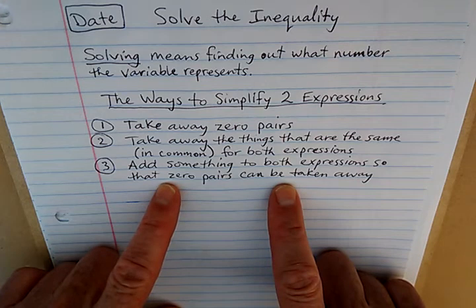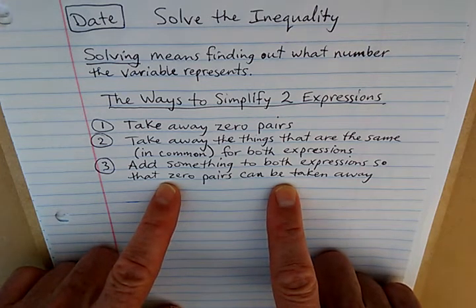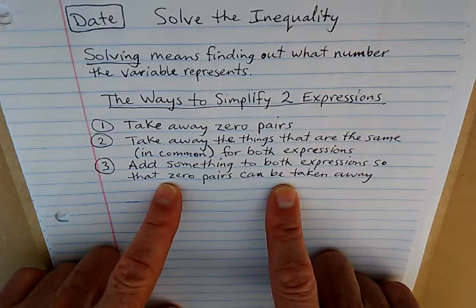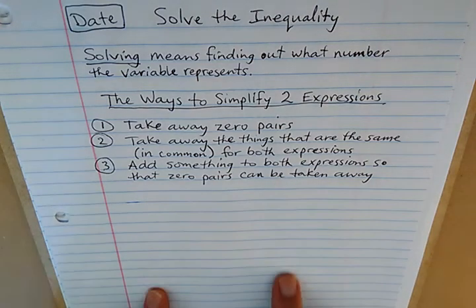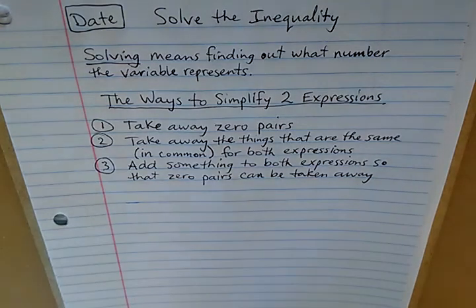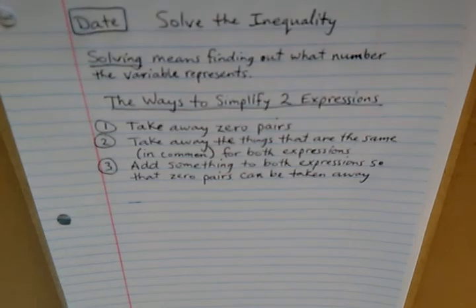So that just means if we want to add 5 to one side, we need to add 5 to the other side. So whatever we add for one expression, we have to add the same thing for the other expression. And we can do that to make zero pairs, which will help us to simplify. So let's look at an example.